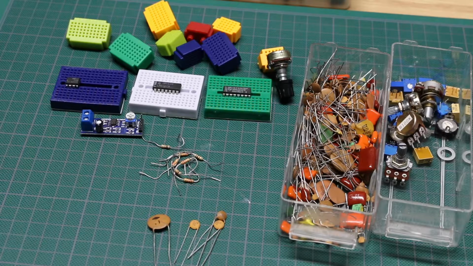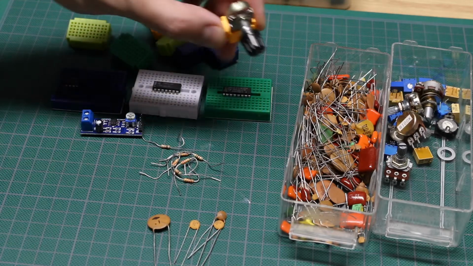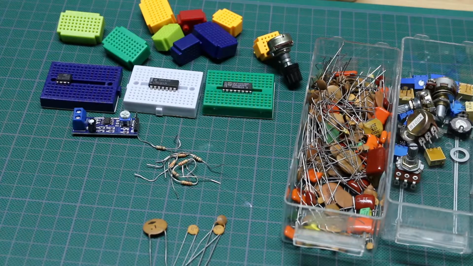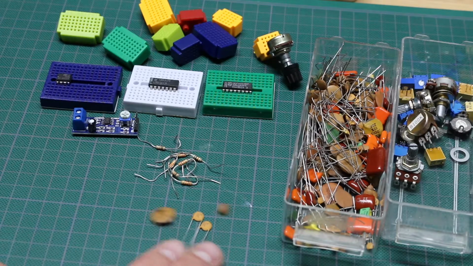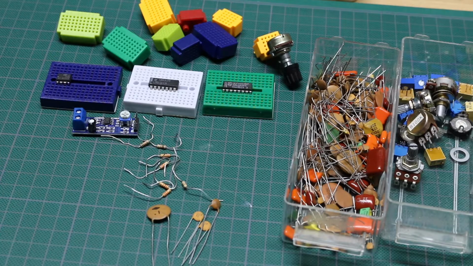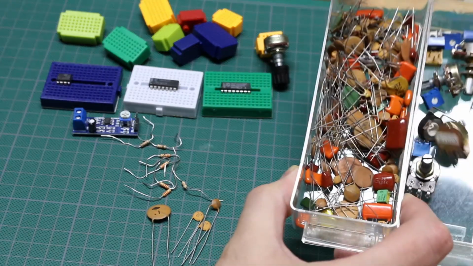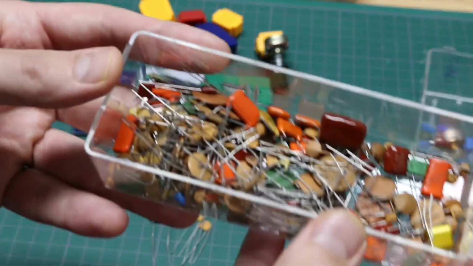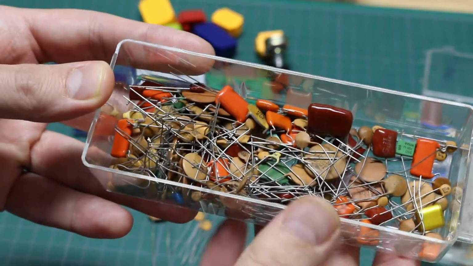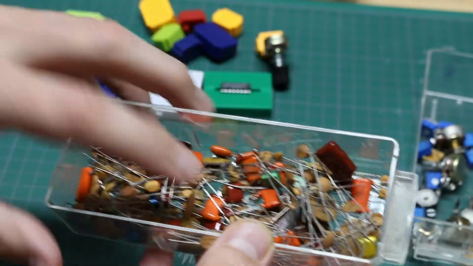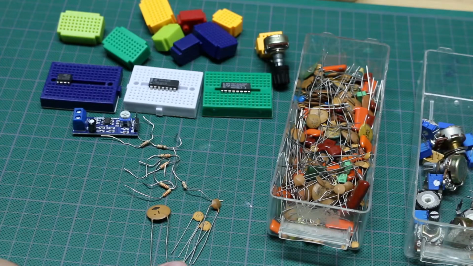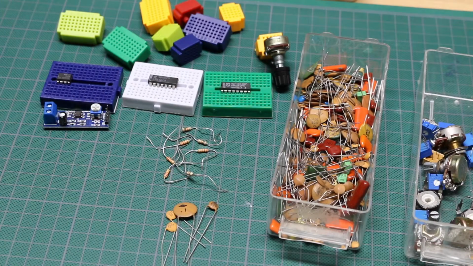It doesn't really matter exactly what part values I use for this. I'm going to use a potentiometer to do the 555 frequency. So if I'm going to make the 555 frequency variable anyway, I can use whatever capacitors and resistors I have on hand. These are parts I've had for a very long time. All these capacitors, some were bought new, some might have been pulled out of old equipment. There's all kinds, but I chose a bunch of 0.1, 0.01, and 0.001 micro.